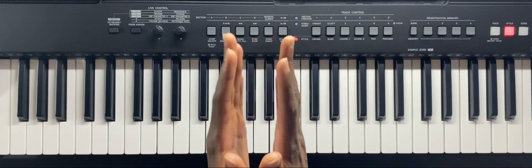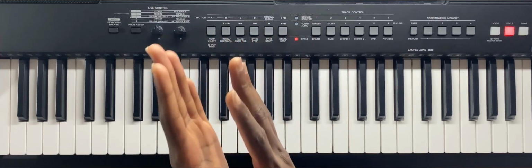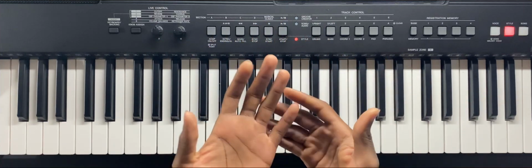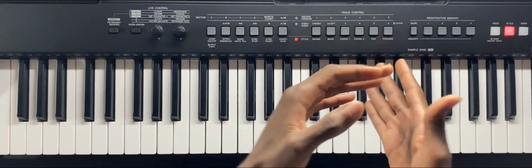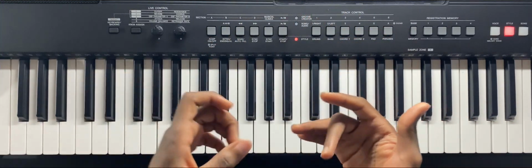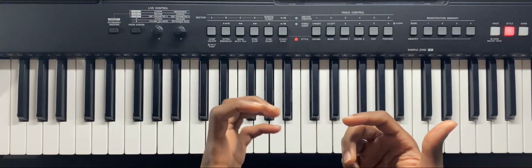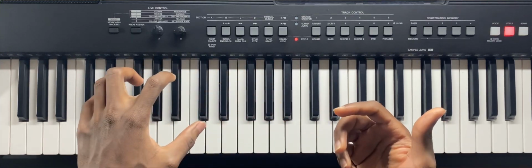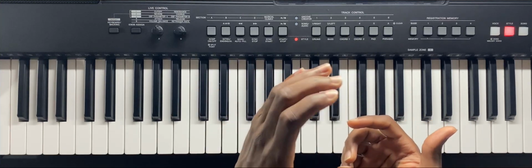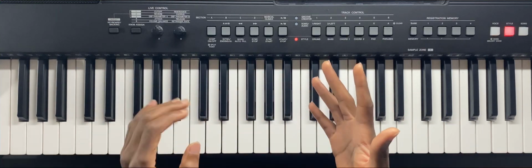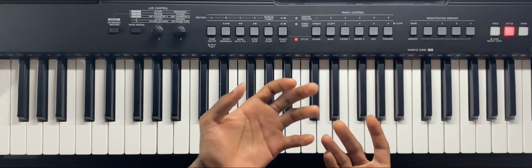In the beginning you play melody, in the middle you play arpeggios, and at the end of the song you also play melody.